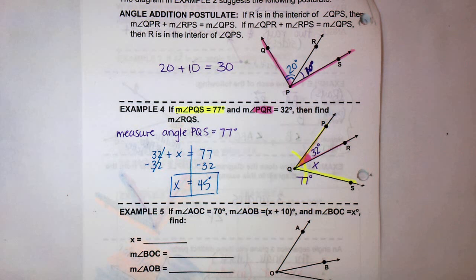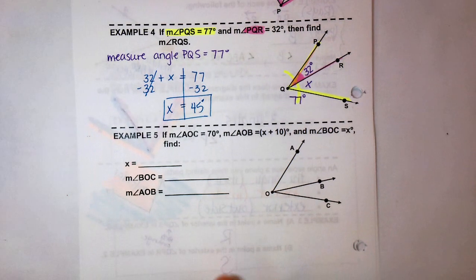How did you do it? I just put 45 plus 32. You just guessed? Yeah. I would not have been able to guess that. I'm not a good guesser.